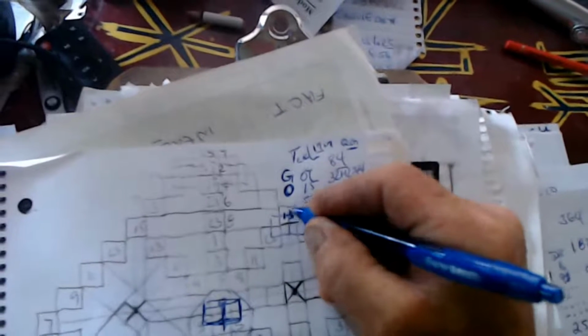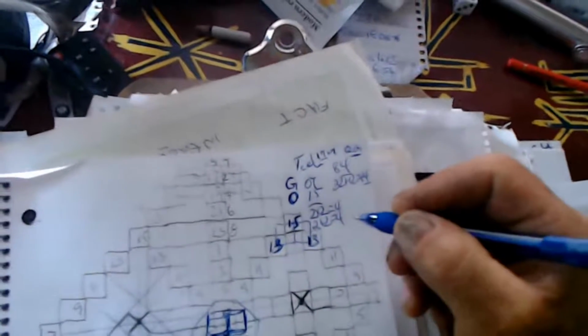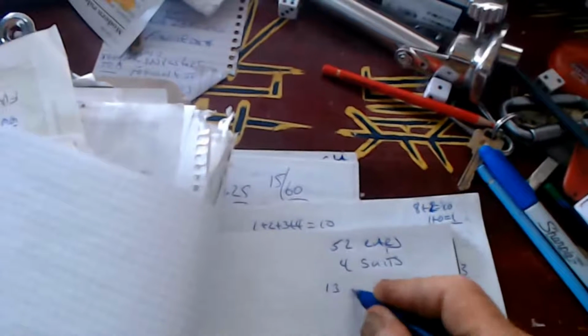The 15 ball, it's a stripe. The 14 ball is your DNA into the sun, and your 13 is going to connect to the moon and all the suits, all the cards in the deck of cards. The deck of cards: there are 52 cards. There are 4 suits. There are 13 cards per suit.